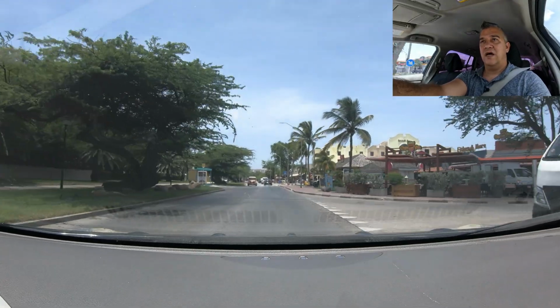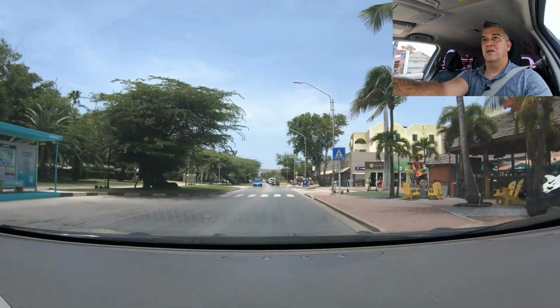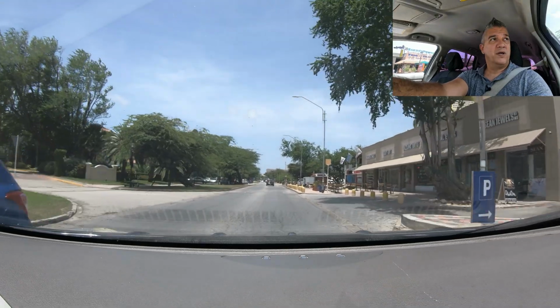On our left now, although you don't see it, it's the Barcelo, which is also an all-inclusive. Barcelo Aruba.